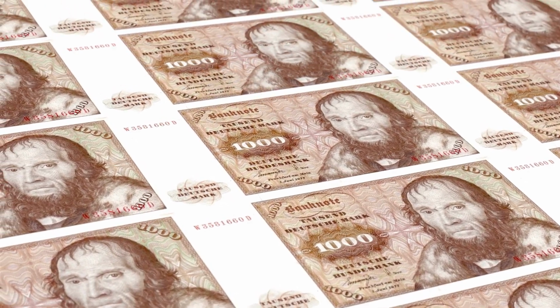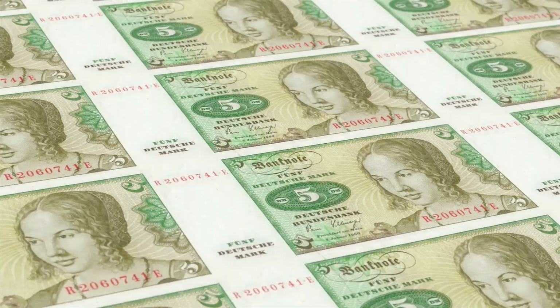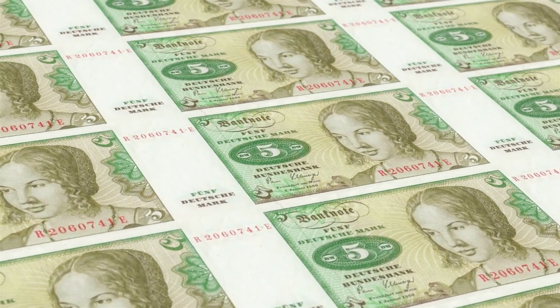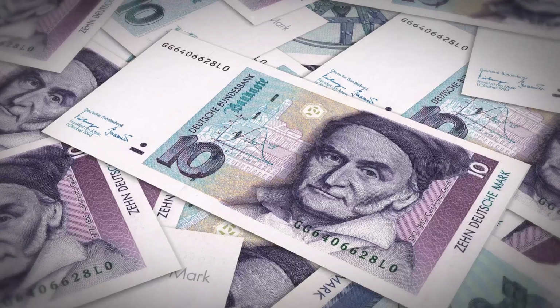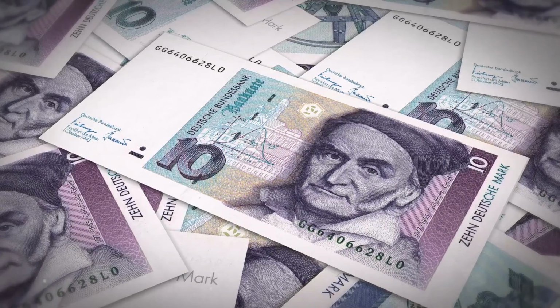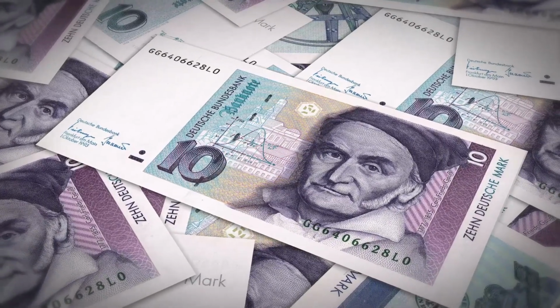rapid depreciation of the German mark. The value of the currency plummeted, and what was once a stable economy began to spiral out of control. Prices skyrocketed, and people needed wheelbarrows full of money just to buy a loaf of bread.